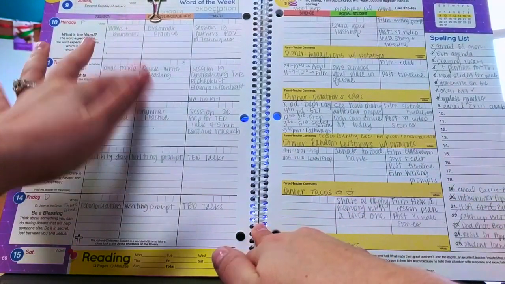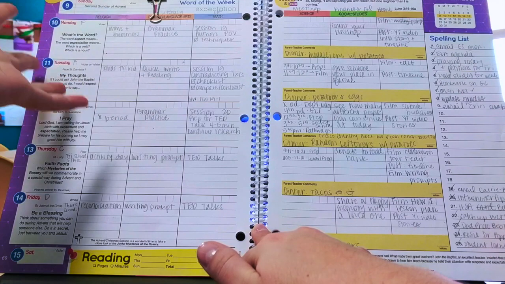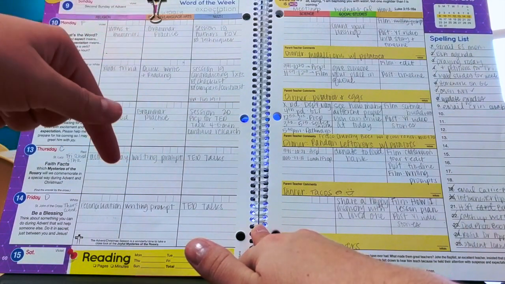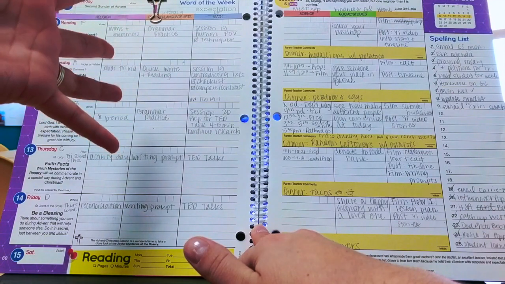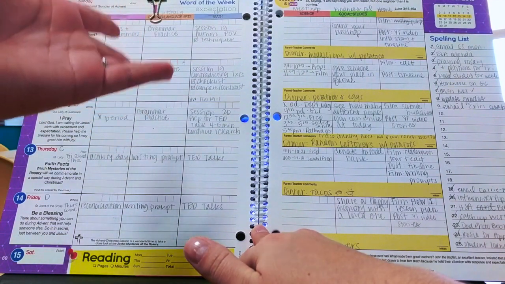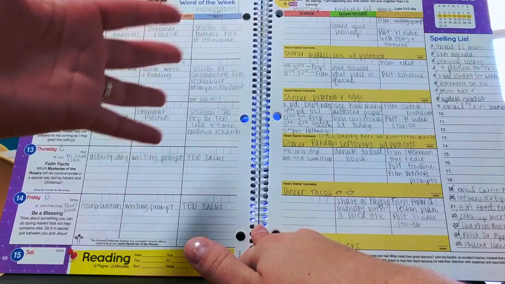For something like a quick write, I can come up with those pretty quickly. And then for language arts, we're just wrapping up our curriculum unit on nonfiction writing. So those are all pretty much laid out, and I have the lessons in a separate book for me.